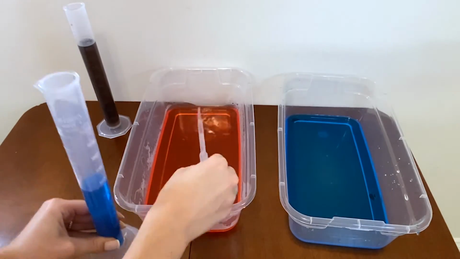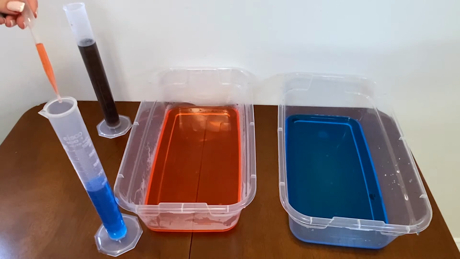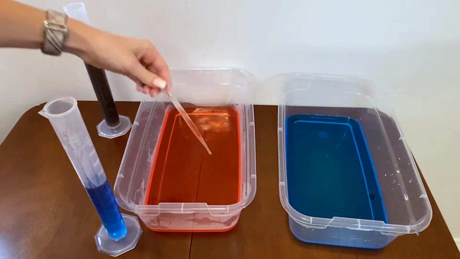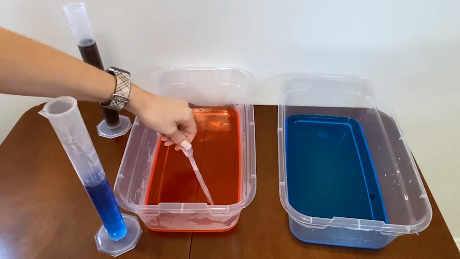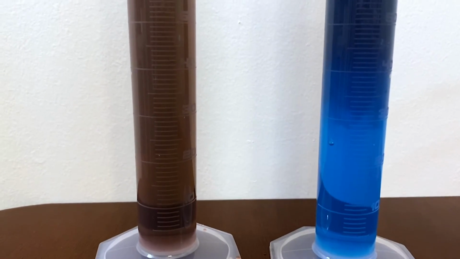Then do the reverse. Fill the other cylinder halfway with blue cold water. Using a pipette, gently place some red hot water on top of the cold water. They will mix a little at first, but if you keep going and do it gently enough, they should make 2 distinct layers. Pretty cool, right?